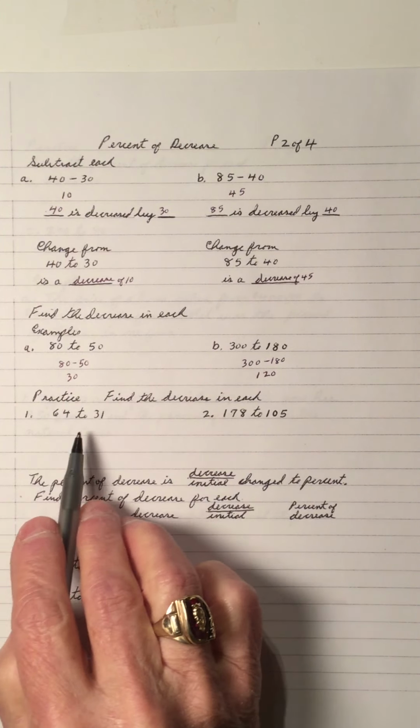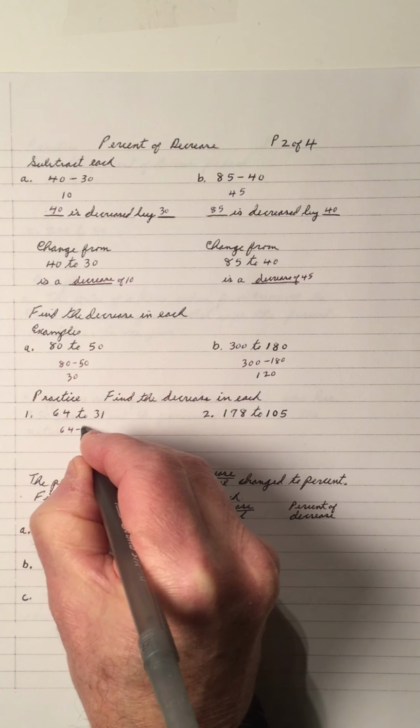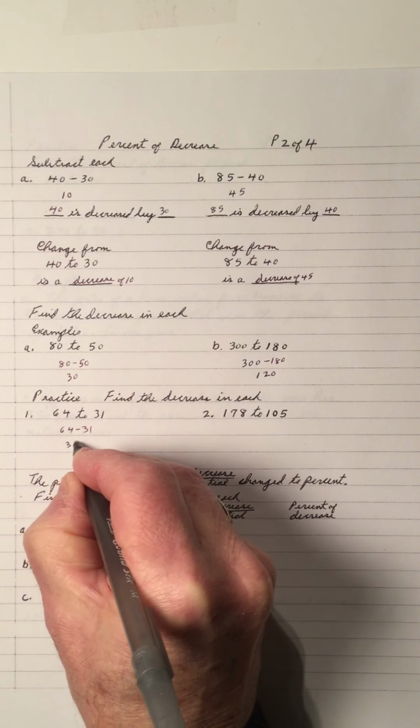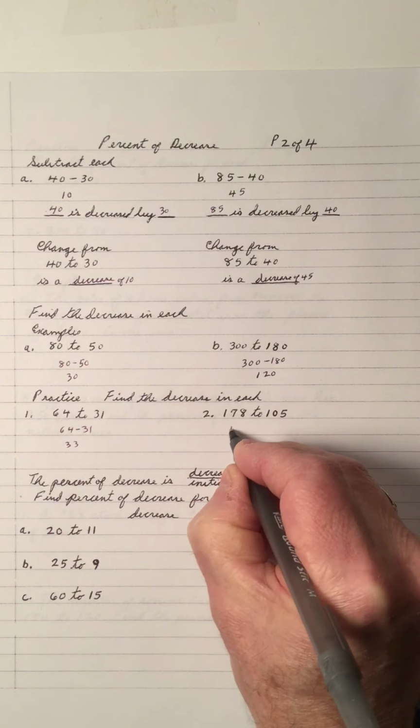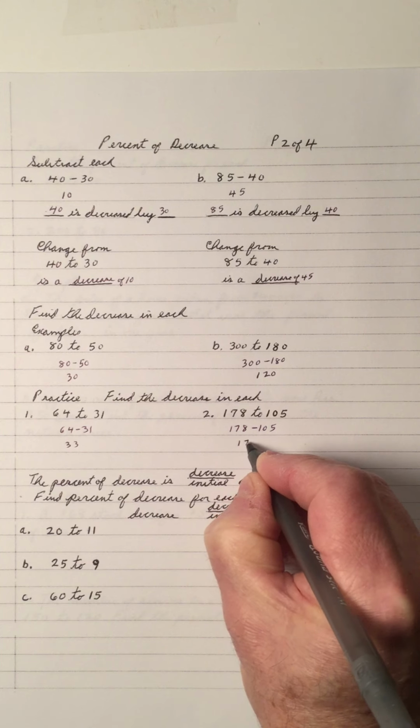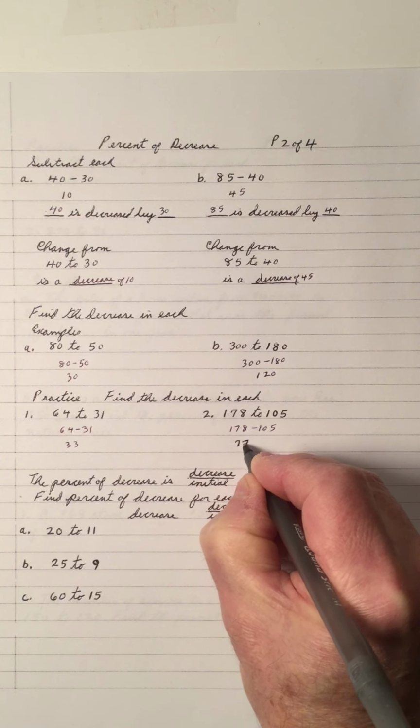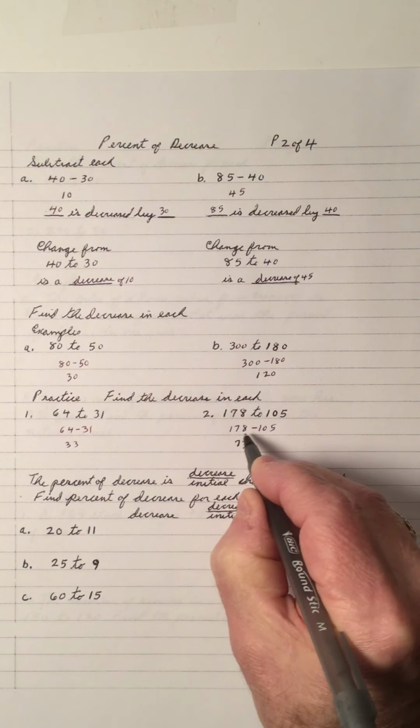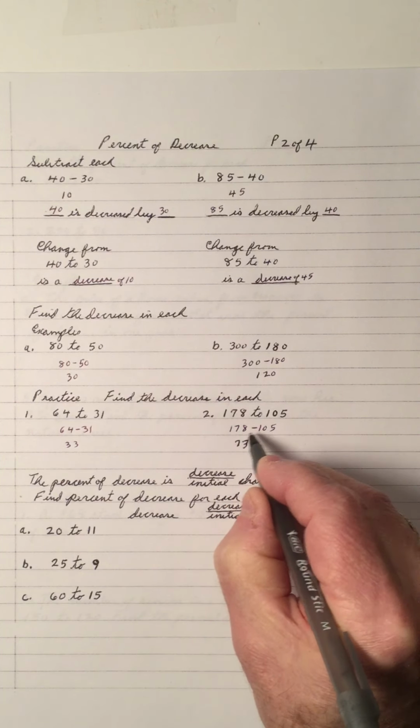64 to 31. 64 subtract 31 is 33. 178 going down to 105. When you subtract, it's 73. 178 subtract 105 is 73.